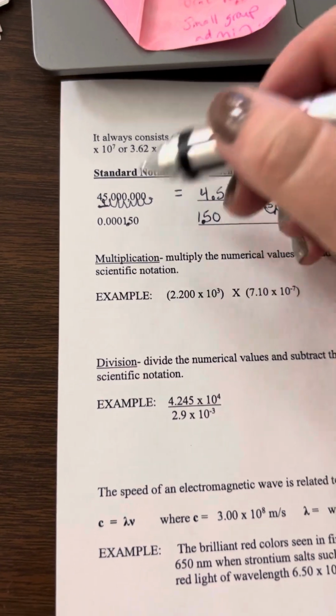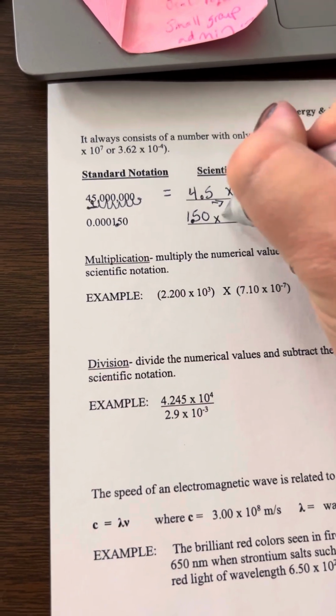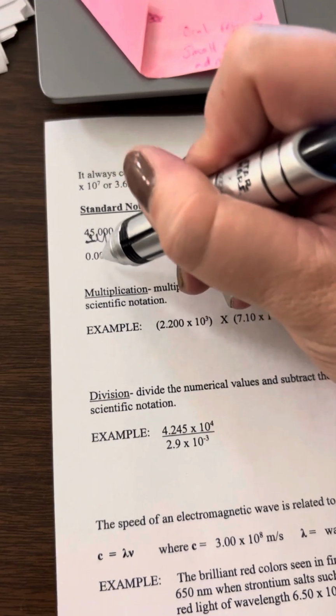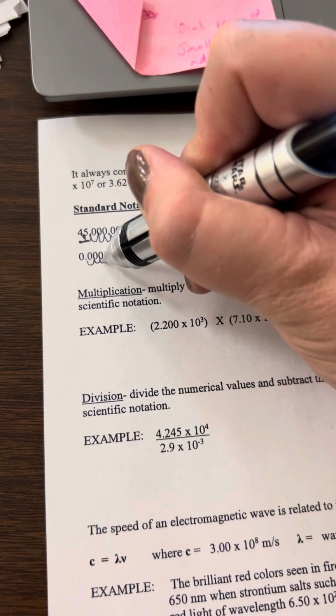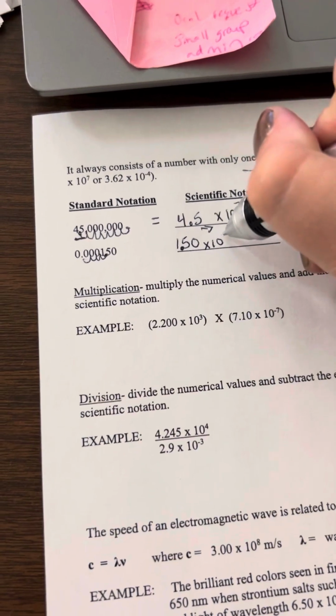You keep all the numbers after the decimal. Okay, so it'll be 1.50 times 10 to the what? Well, how many times did I just have to hop it? I just had to hop it 1, 2, 3, 4. I just had to hop it 4 times. So I put a 4.